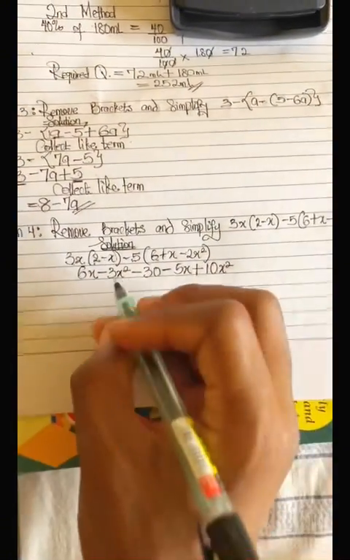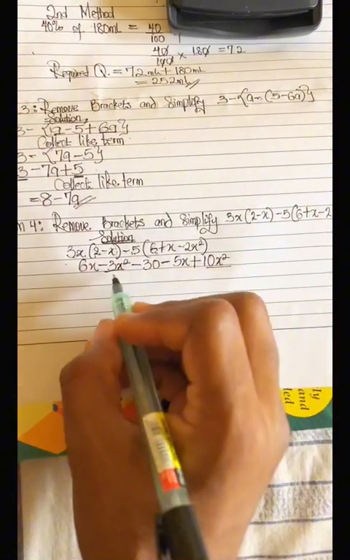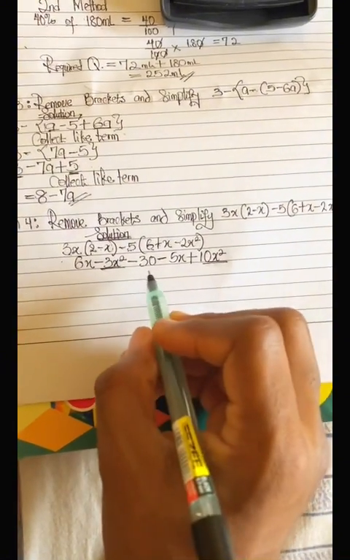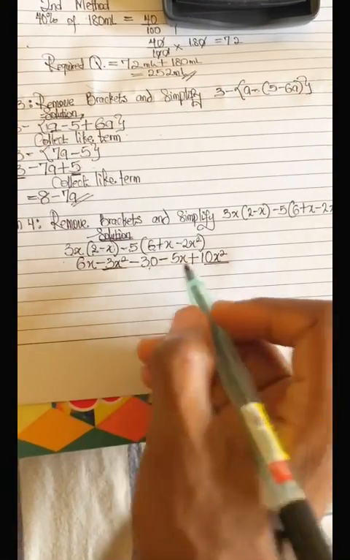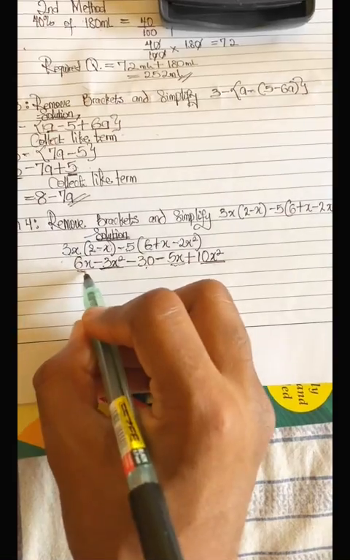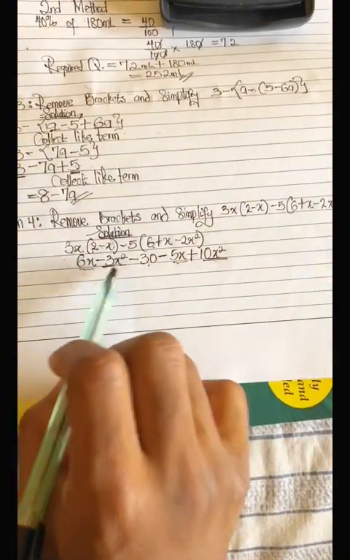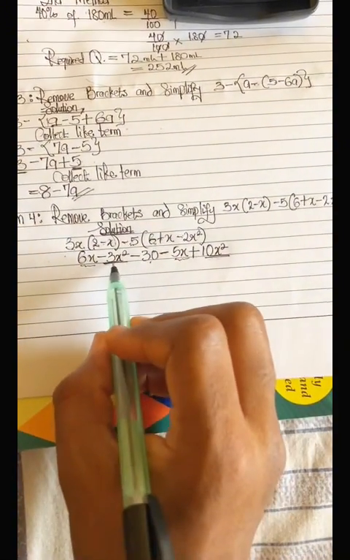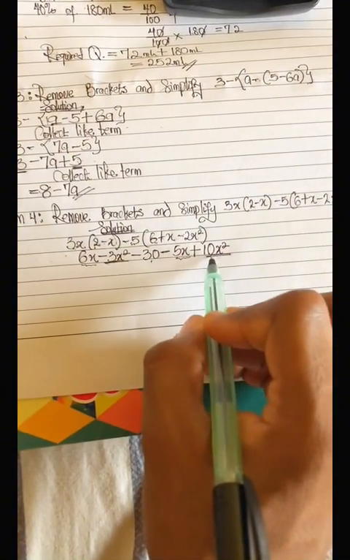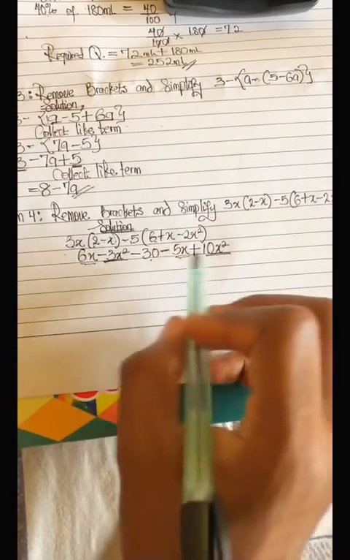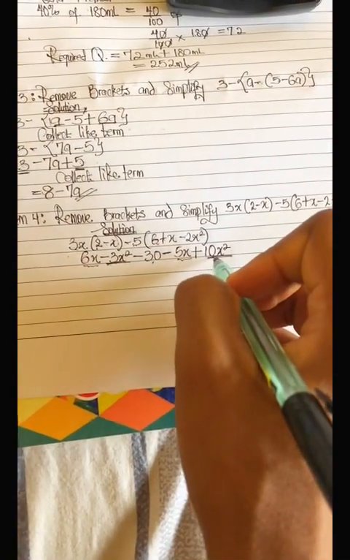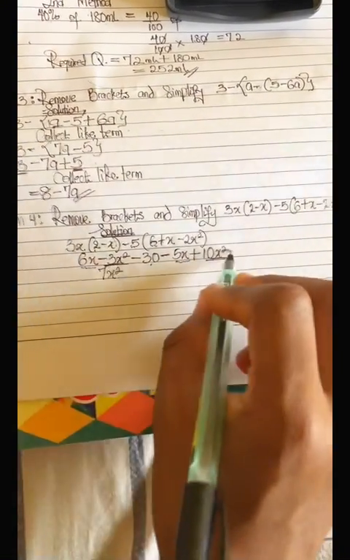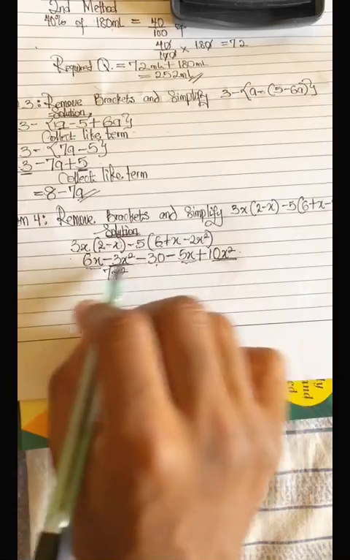So what do I have next? The next is to collect the like terms. I can see this and this are more or less together. Then this is a constant. We don't have any other constants, but this and this are also like terms. So let's do it step by step. Let's work on this first. I have minus 3x squared plus 10x squared. I'm owing someone 3 naira, but I have 10 naira. So if I pay the person 3 naira, I'll still be having 7 naira. So this can be written as 7x squared. That is the addition of these two terms.